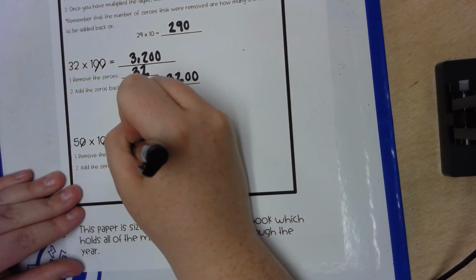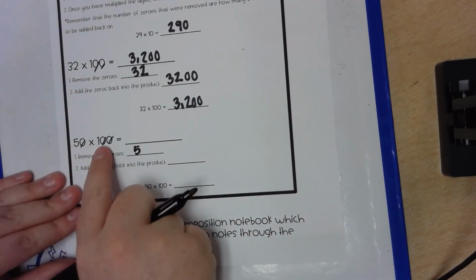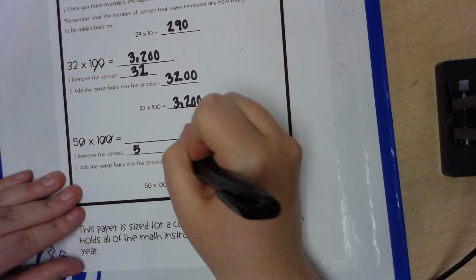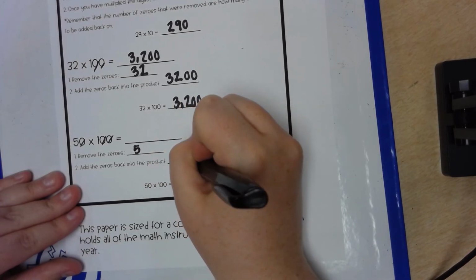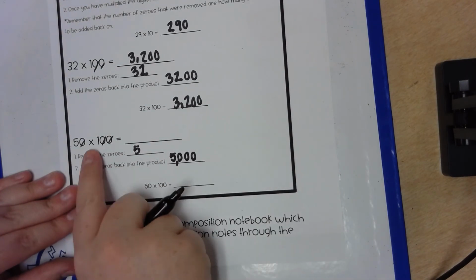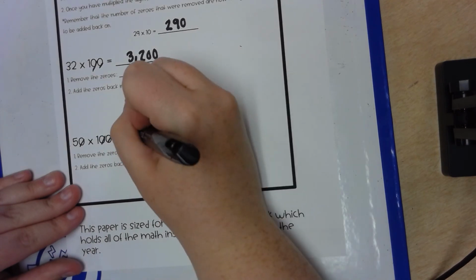How many zeros do we need to add back in? Well, we took 1, 2, 3 away, so we're going to have 5 and then add 3 zeros. 1, 2, 3. So 5,000 is what we get. So 50 times 100 is 5,000.